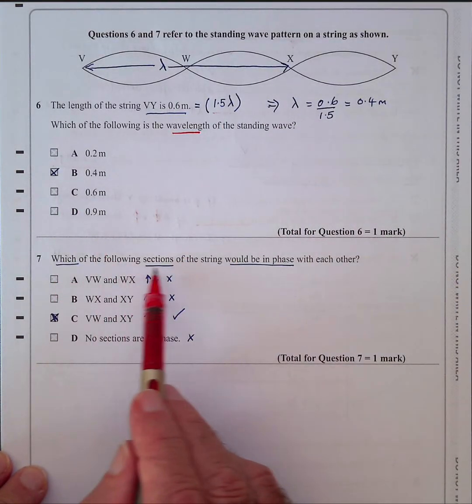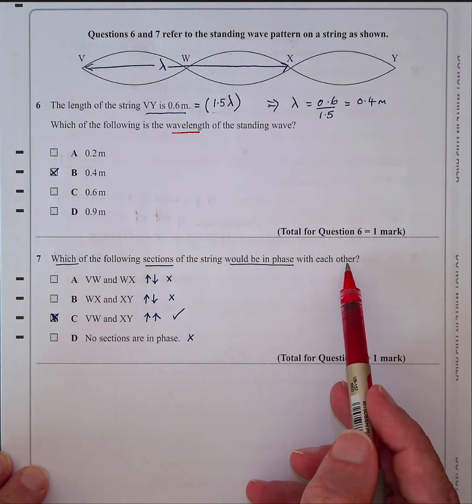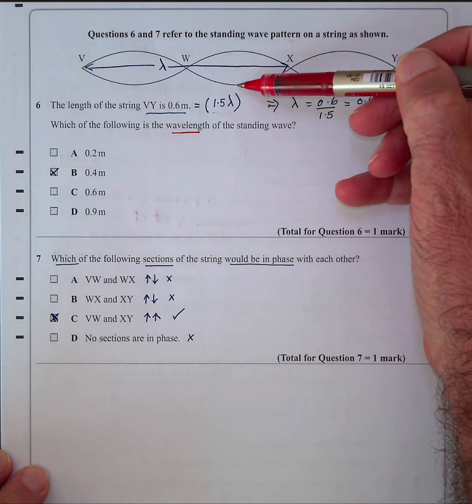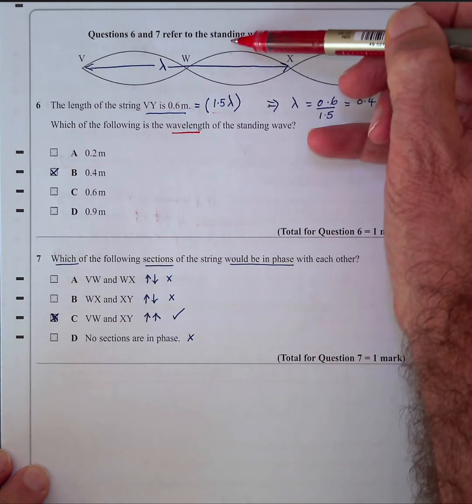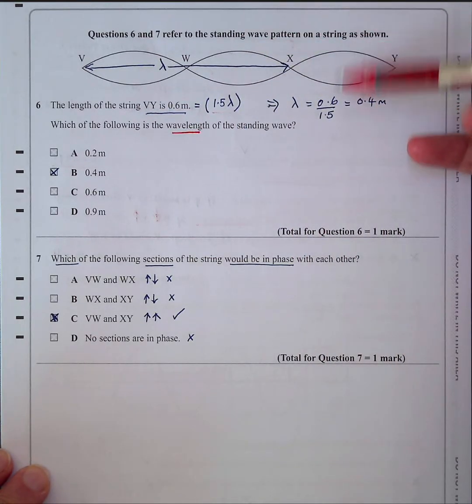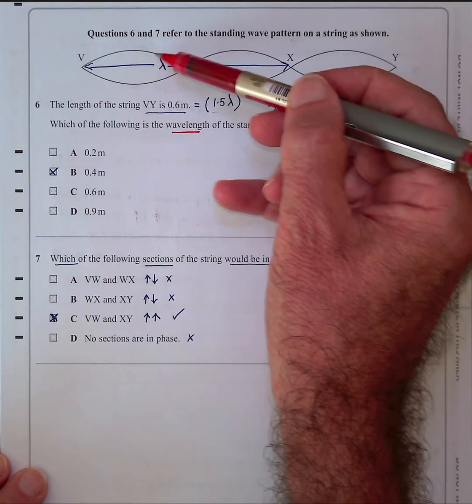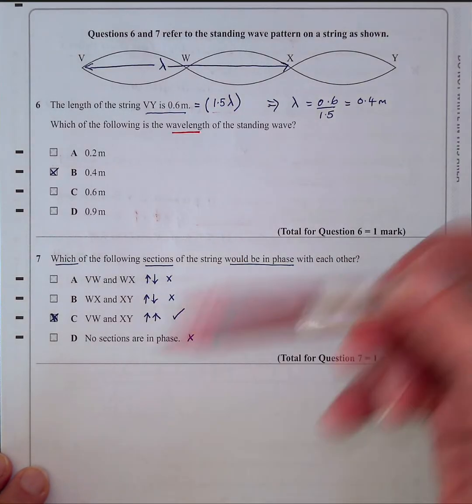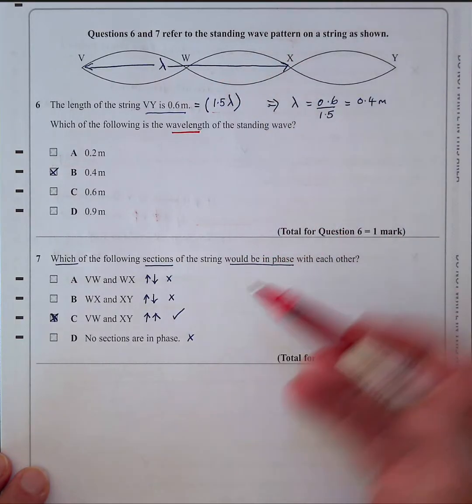Question 7, which of the following sections of the string would be in phase with each other? So with standing waves, basically when this bit goes up, this bit goes down, and this bit goes up. When this bit goes down, this bit goes up, and therefore this bit will be the opposite. So each half wavelength is oscillating in phase with itself, and out of phase with the next section of the wave.